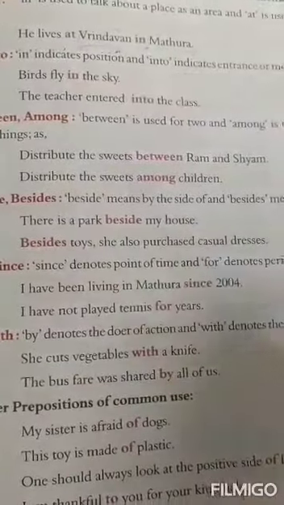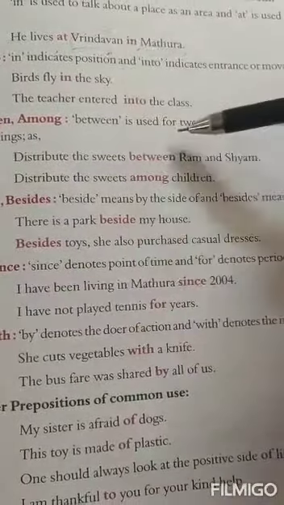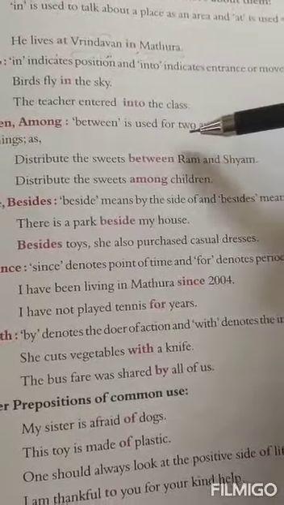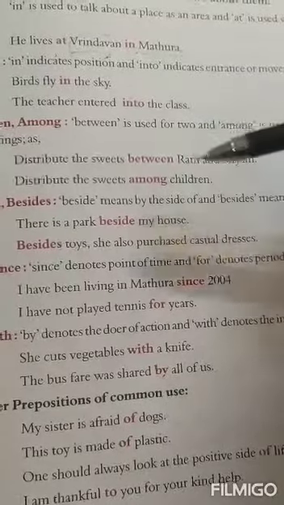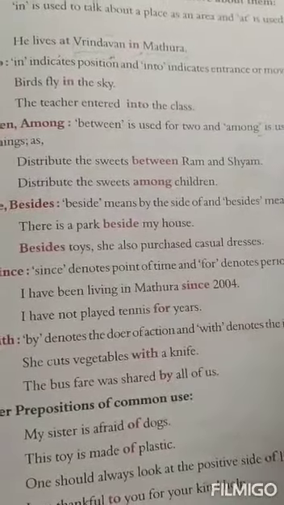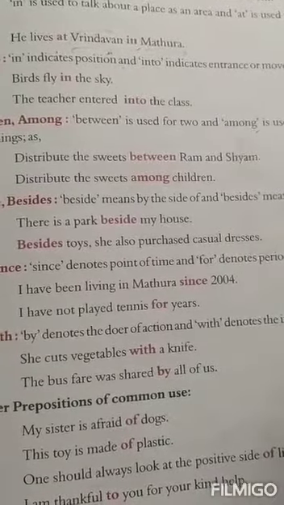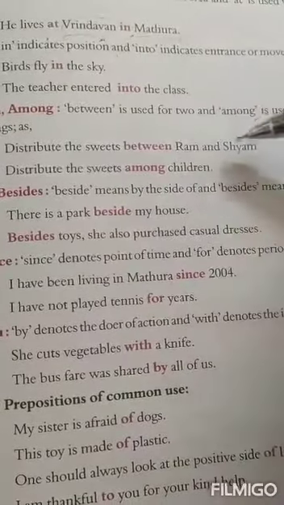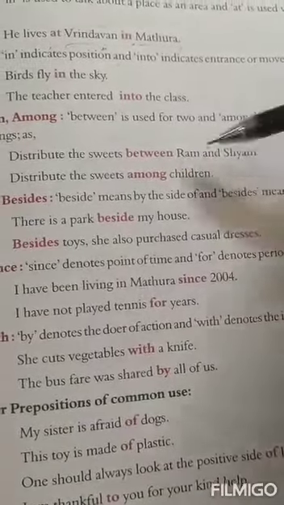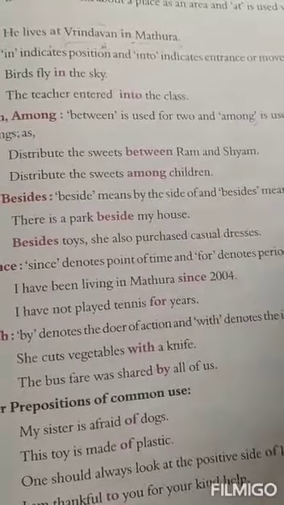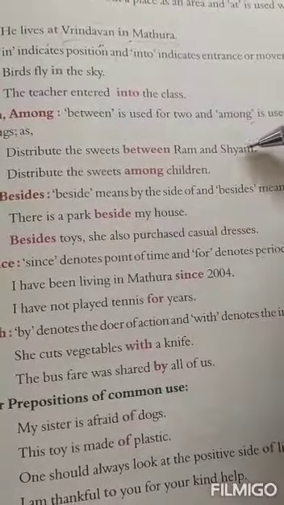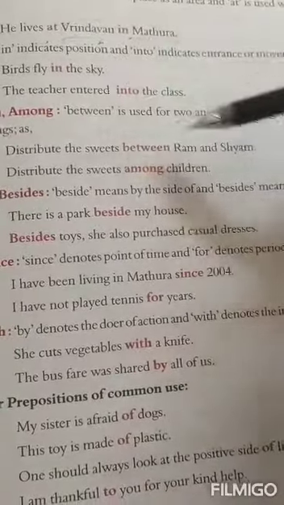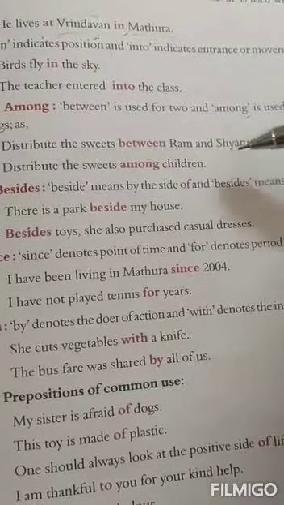Between and among. We use between for showing two persons, animals or places, and among is used for showing more than two persons or things. For example, distribute the sweets between Ram and Sham. Here, how many are there? Only two people, Ram and Sham. So which preposition have we used? Between. Between is used for two persons, animals or things.